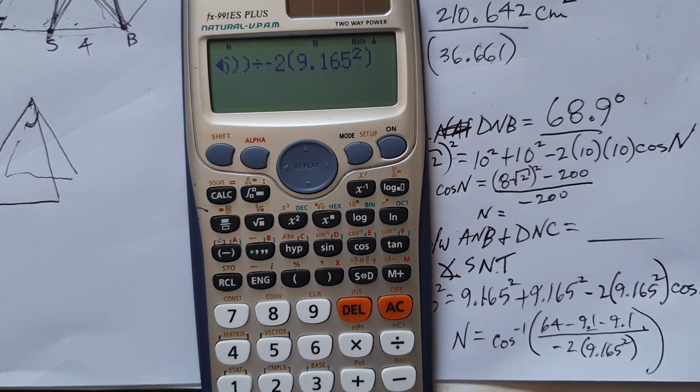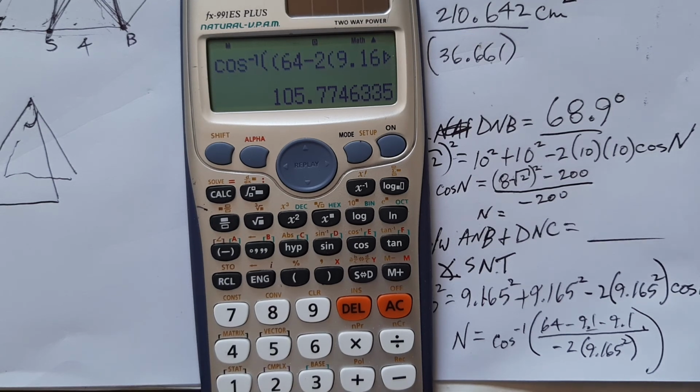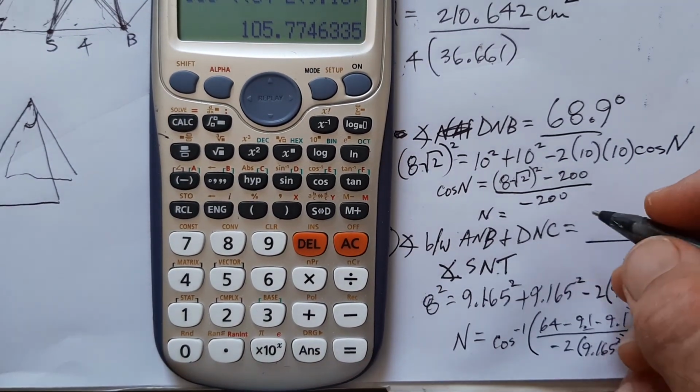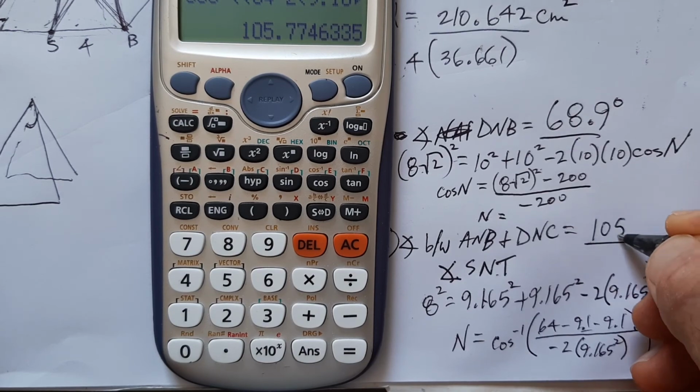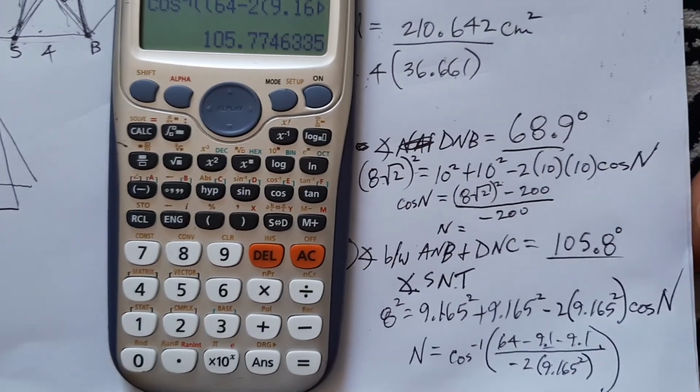That's my divided by, and then I need one more bracket for the cosine. Yay, gave me a 105, really? Interesting. I would not have thought that. I may have gotten that one wrong, but you double check me, see what you think. If you want to rework this, that's what I get, 105.8 degrees.